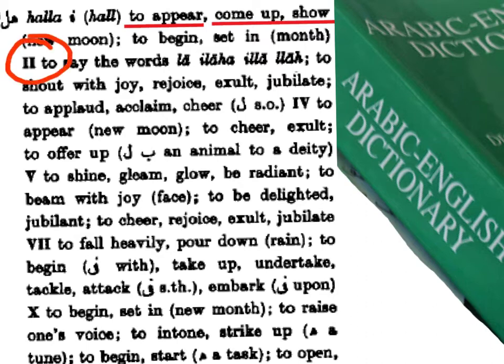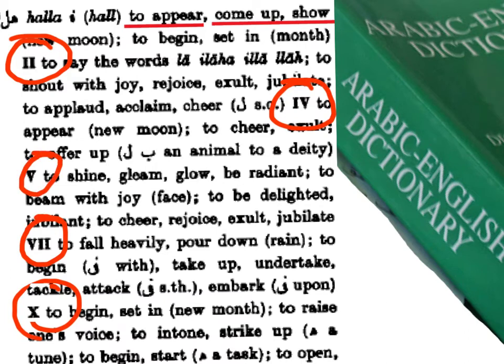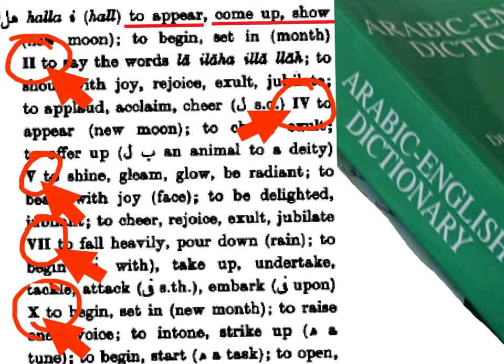So here I have the Roman numerals 2, 4, 10, 7, 5, and these Roman numerals guide me to the meaning of the verb when it's in this particular form.